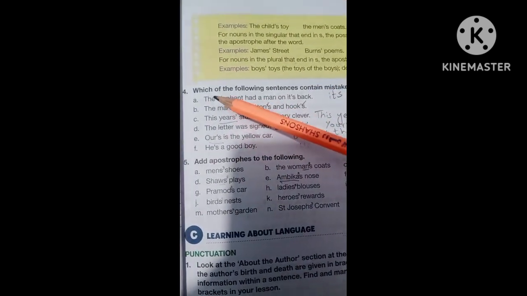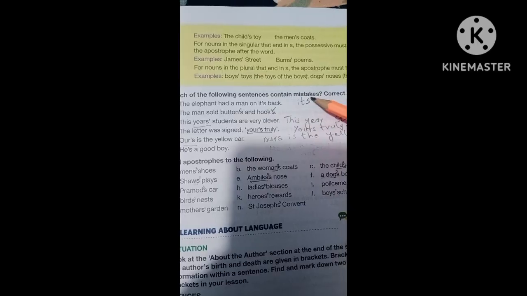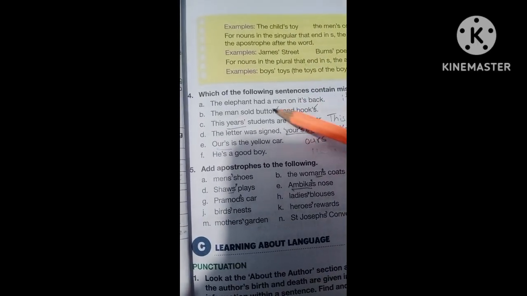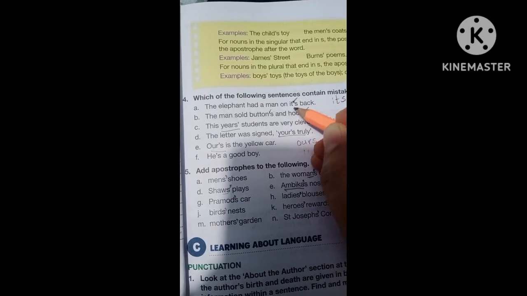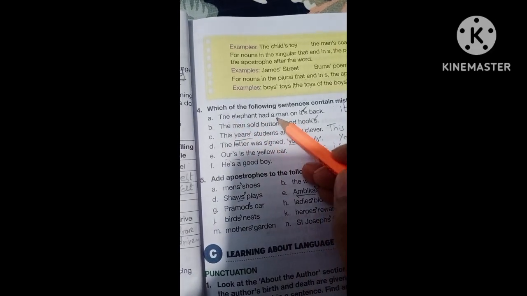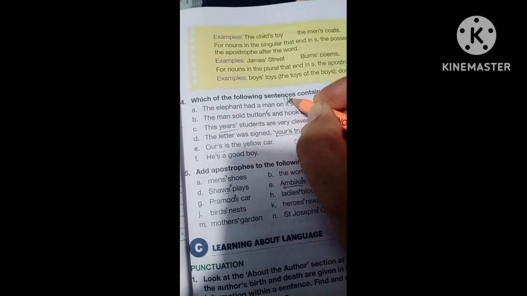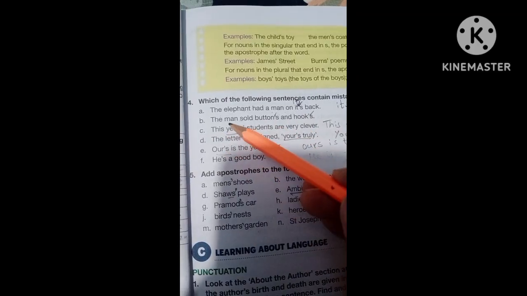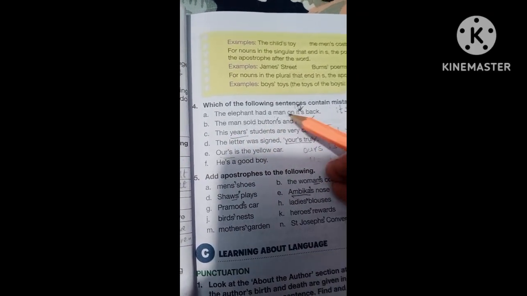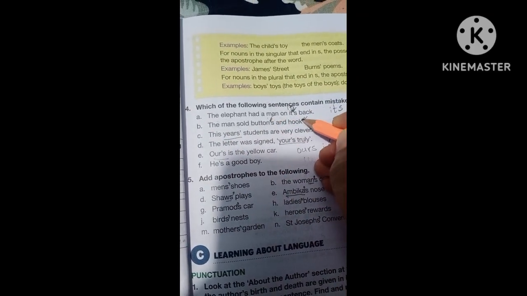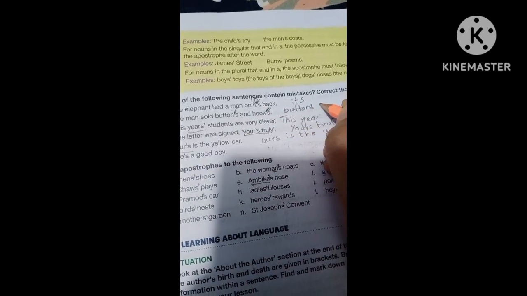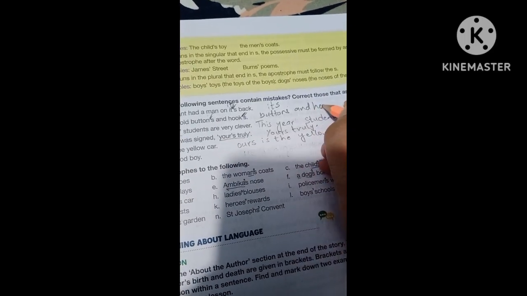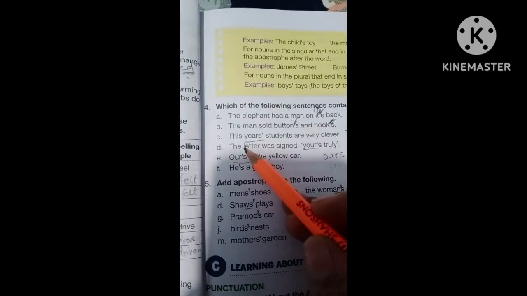And now the question is, which of the following sentences contain mistakes? Correct them. Now, in the very first sentence, on its, there should be no apostrophe s. Then it would be written as: the elephant had a man on its, without apostrophe s. The next thing, the man sold buttons and hooks. Now these are only plurals. We will not add apostrophe s, and it would be written as buttons and hooks, without apostrophe s.